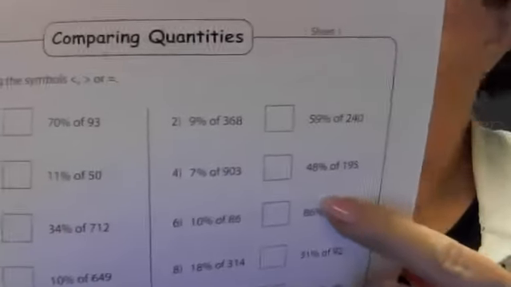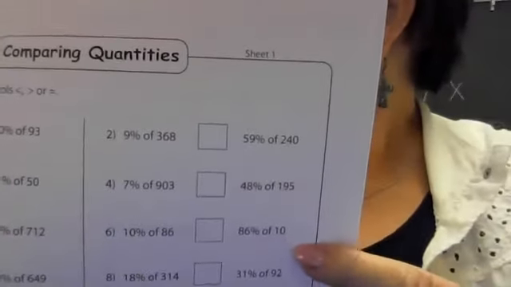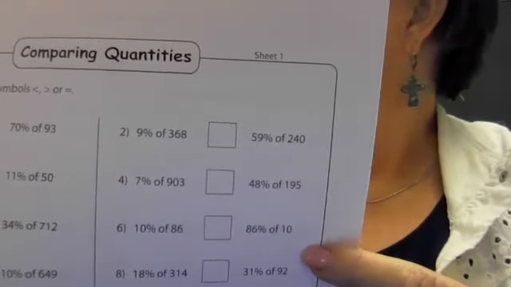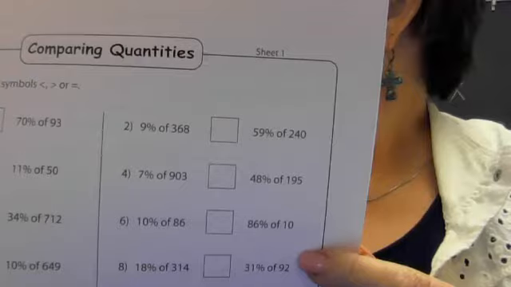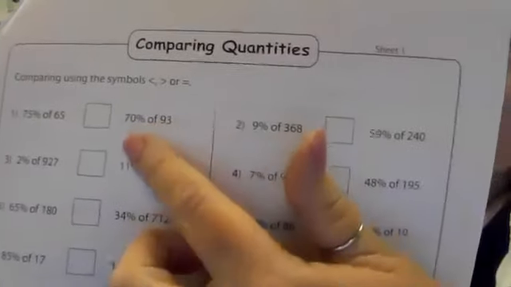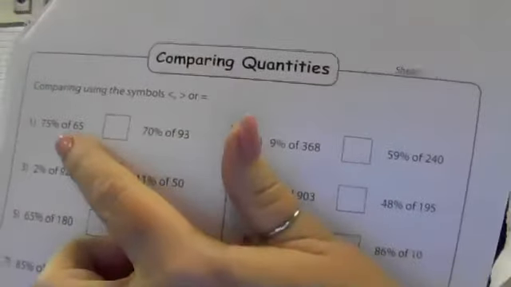You may be looking at the answer side. Yeah, you can put them on the side or whatever, but each problem, you're going to have 2 answers: the right answer and the left answer.